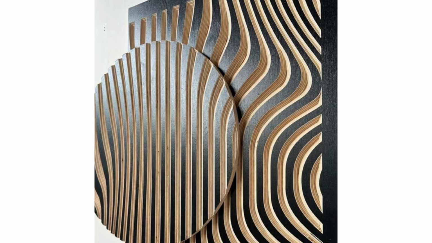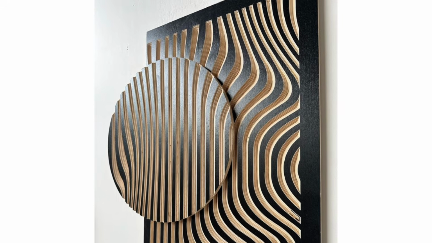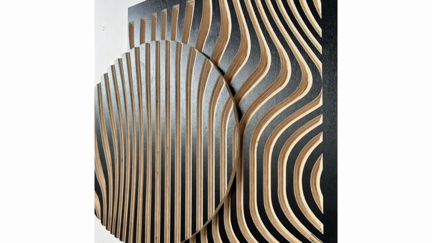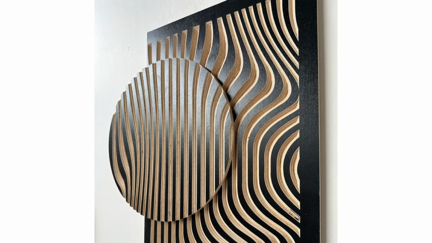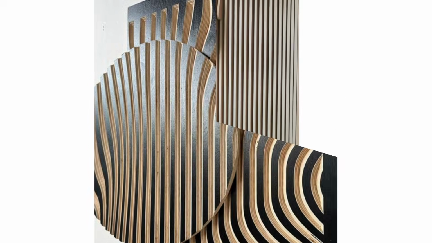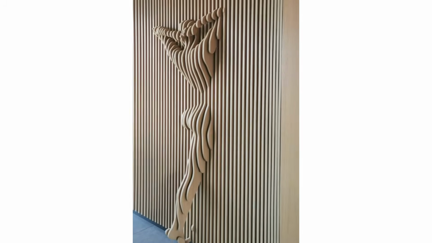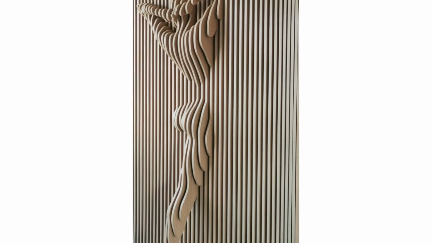Whether you are an enthusiast looking to buy or a creator looking to build, start by observing the curves around you. Nature is the ultimate parametric designer. All we are doing is learning to speak its language. Let your walls reflect the depth of your personality. Let them be the canvas for geometry. Let them be alive.